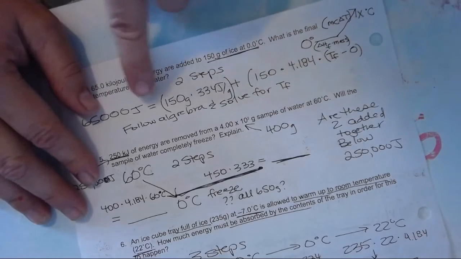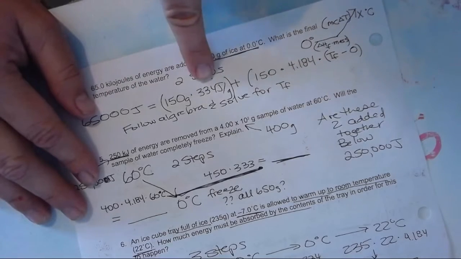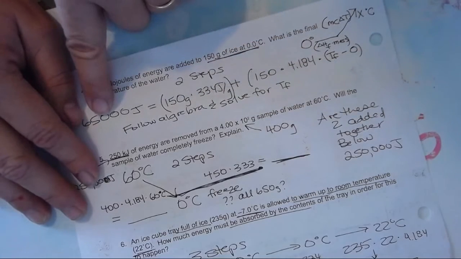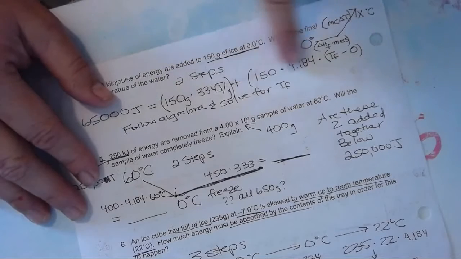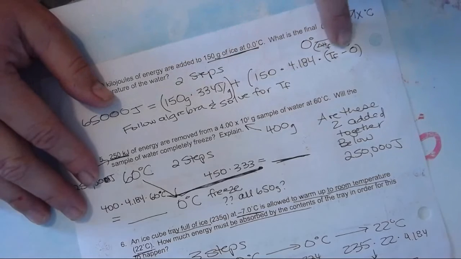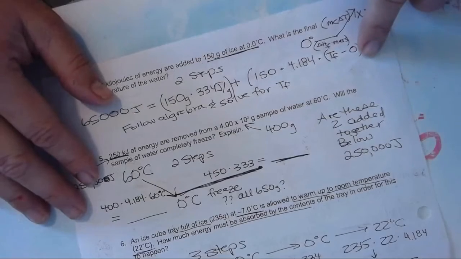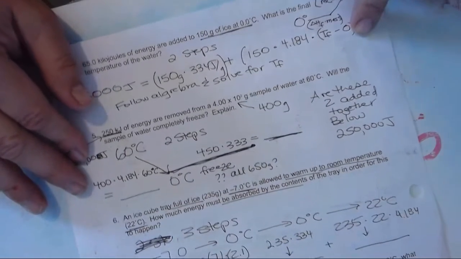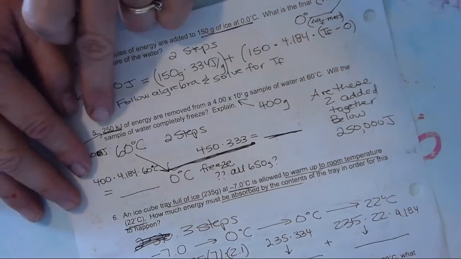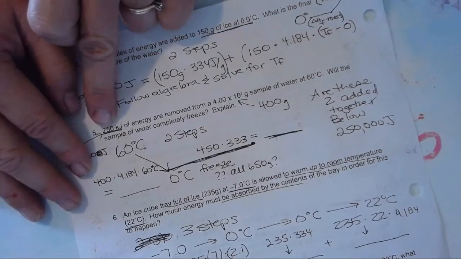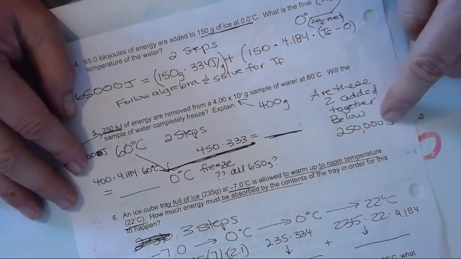And then you're going to do your algebra. Get these two together by bringing this over here by subtracting, and then this value divided by these two multiplied together to get your algebra. So set that up and solve for your answer. Okay. Now the next question involves 250 kilojoules, which is the same as 250,000 joules.